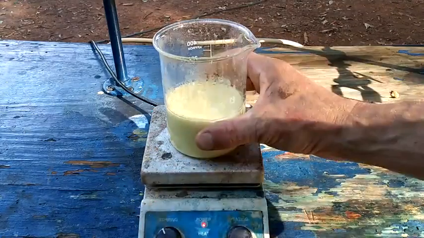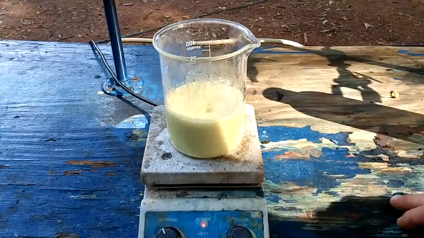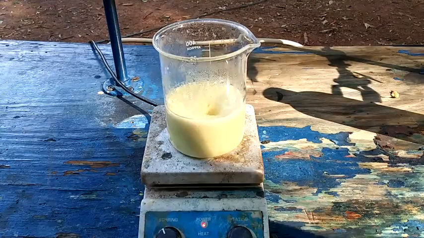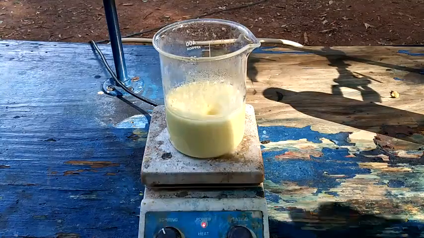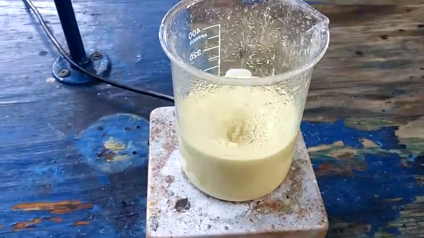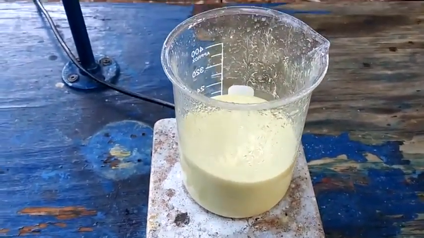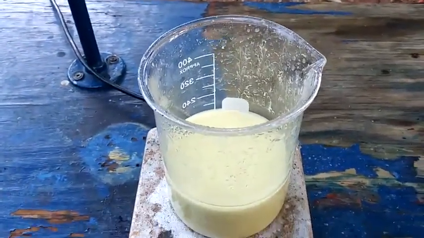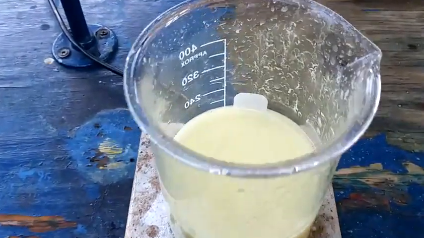Once the solution is alkaline, we just need it to stir for a little while and then filter off our bismuth oxide and we're done. Well, with this part of it anyway. Alright, I've had this stirring now for about 10 minutes, so I'm going to go ahead and turn that off, and then I'm going to get everything set up to filter off the bismuth oxide.